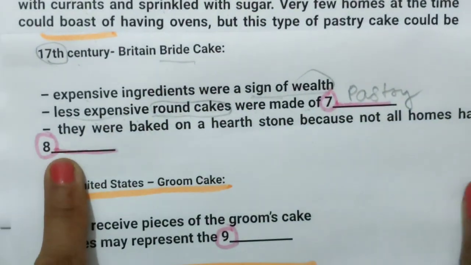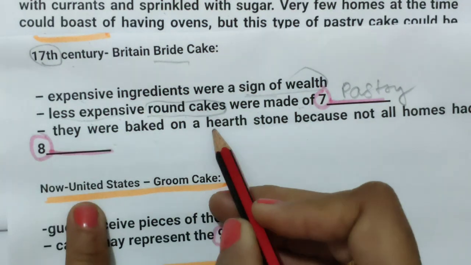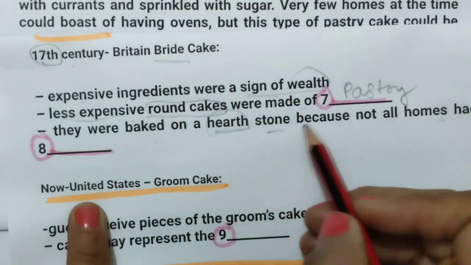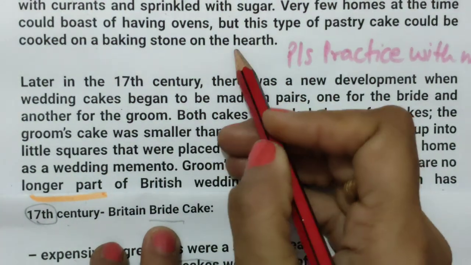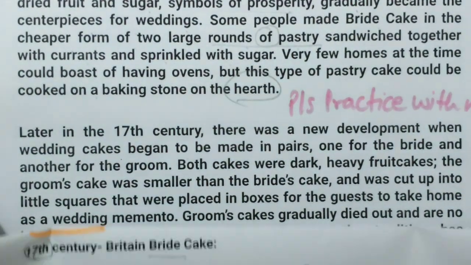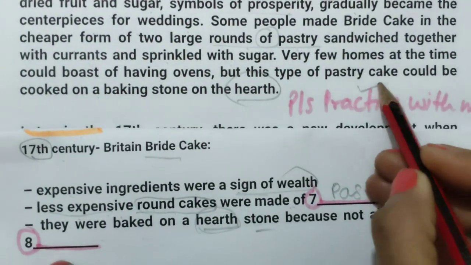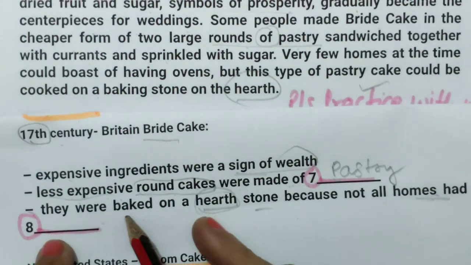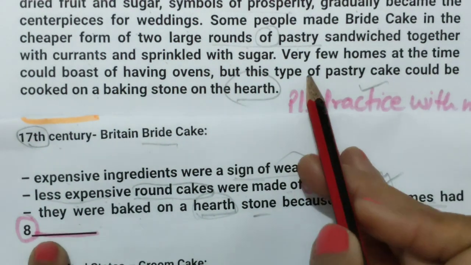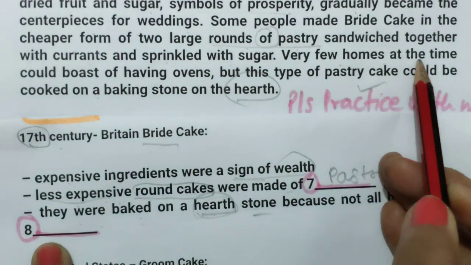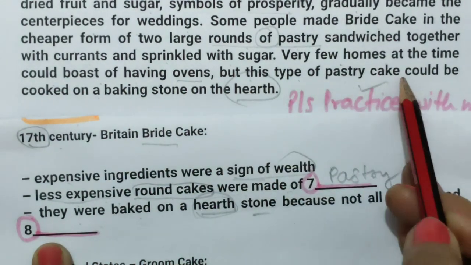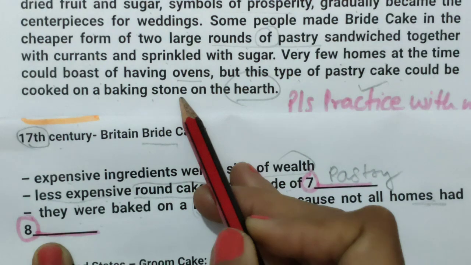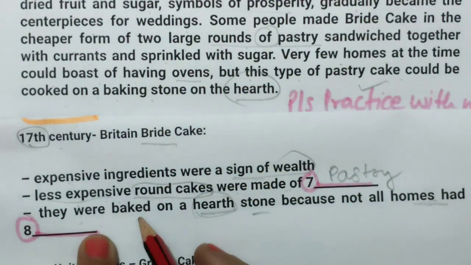Now next, question 8. They were baked on a hearth stone because not all homes had. Okay, the word hearth we will find. Hearth is here. See this, see this. So one by one we are getting locations. Please do practice with me and subscribe. So they were baked on hearth. Okay, very few homes at the time could boast of having ovens, but this type of pastry cake could be cooked on a baking stone on the hearth. They were baked on hearth.